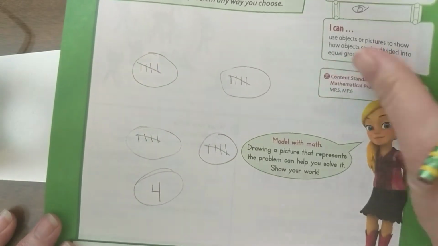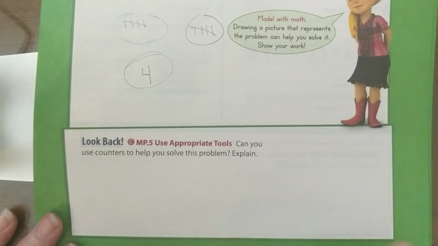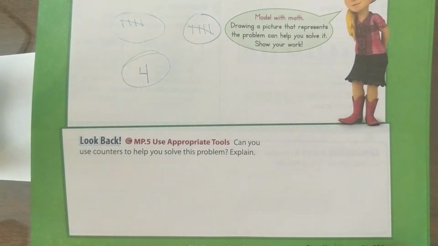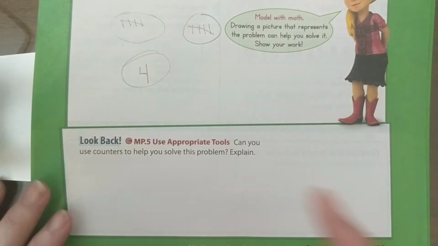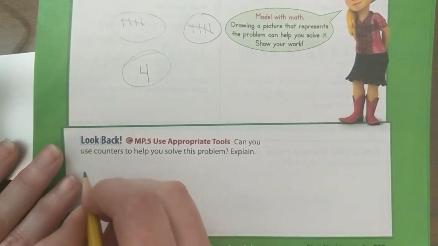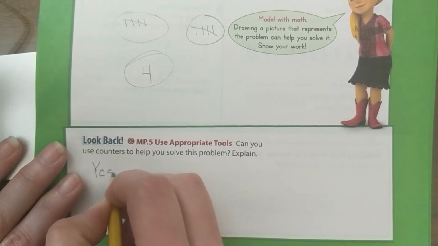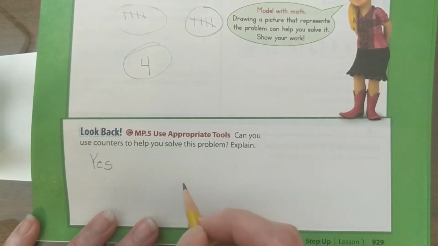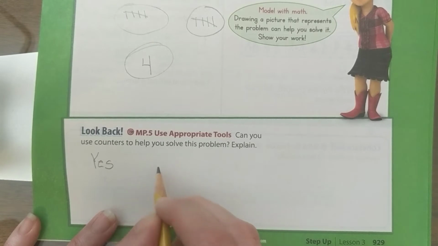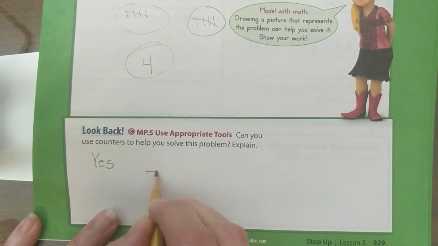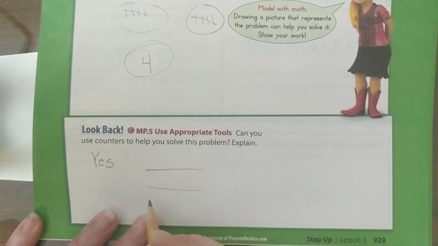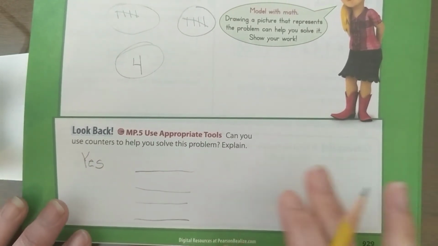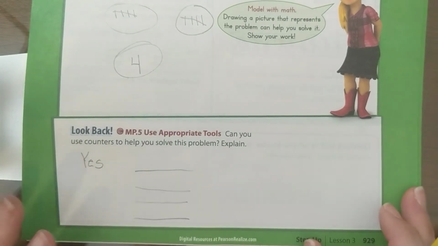Okay? Down at the bottom, can you use counters to help solve this problem? Explain. Yes, we can use counters. Counters, we can split them up. Now let's explain how we split up counters. When we're using counters, we can put them into rows and columns. We know we have 4 friends, so I'm going to draw 4 rows. And then I'm going to draw counters onto each row until it's split up.